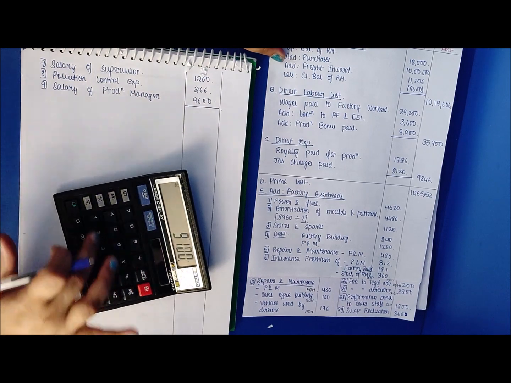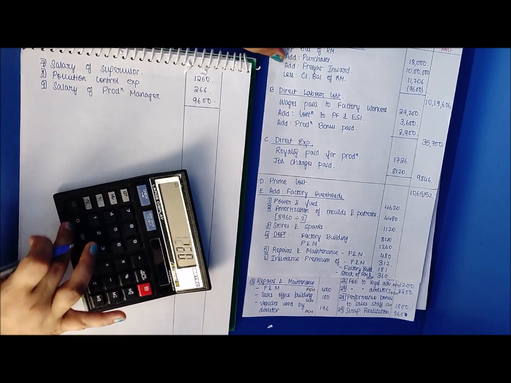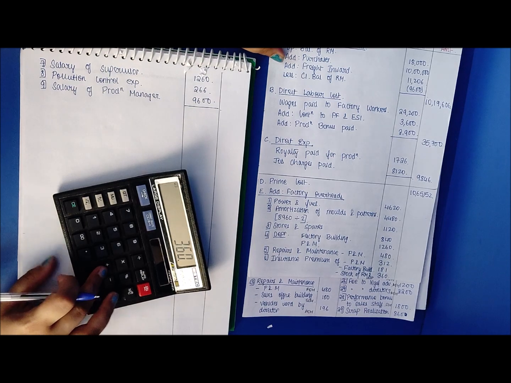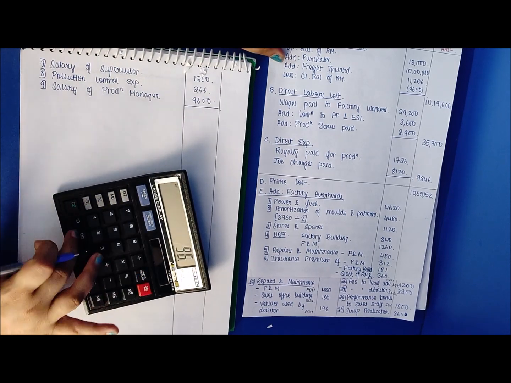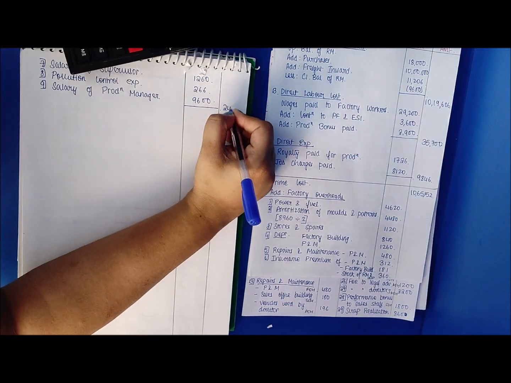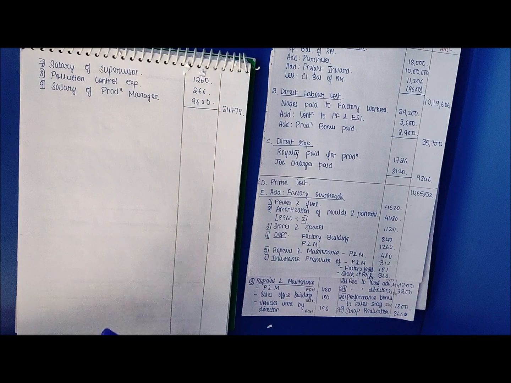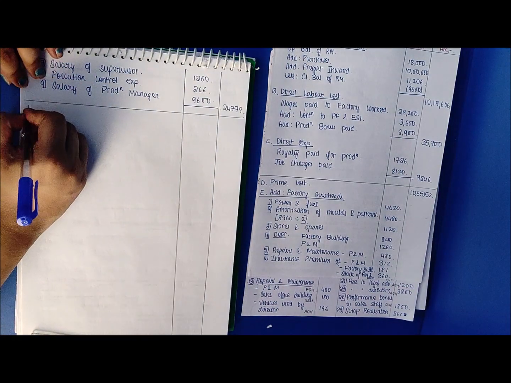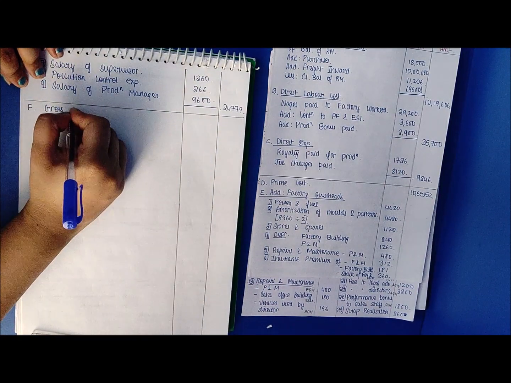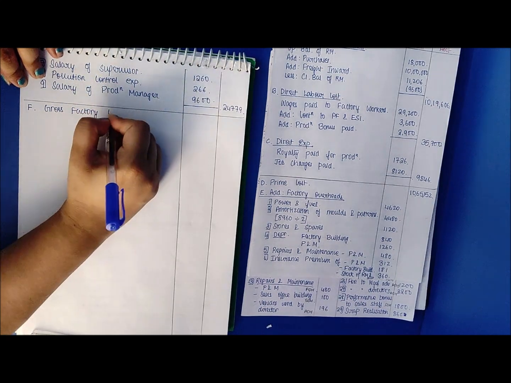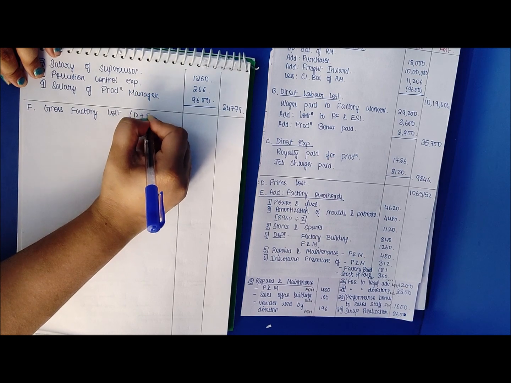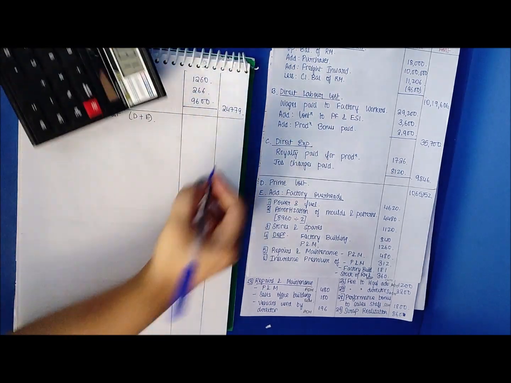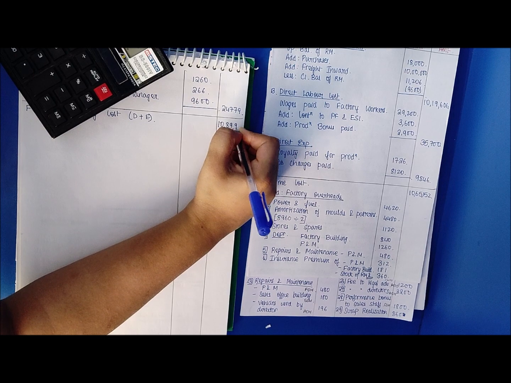4620 plus 4480. That would be 24,779. If I add factory overheads to this, what I get is the gross factory cost. That is equal to 10,89,931.